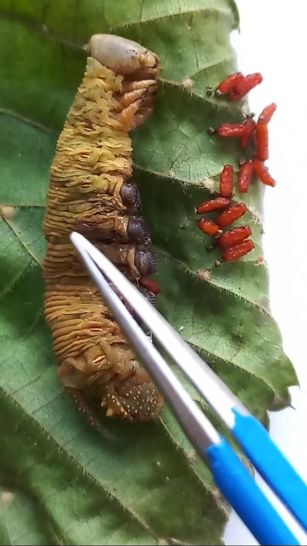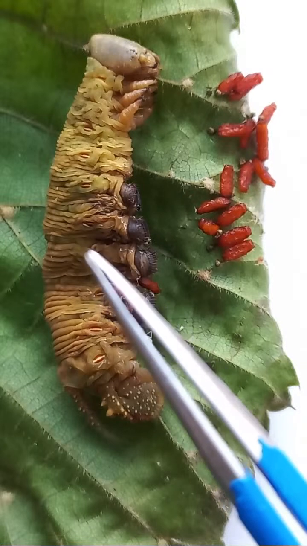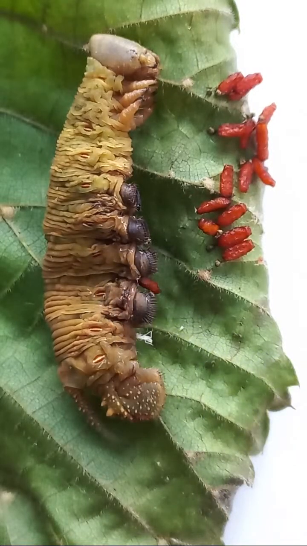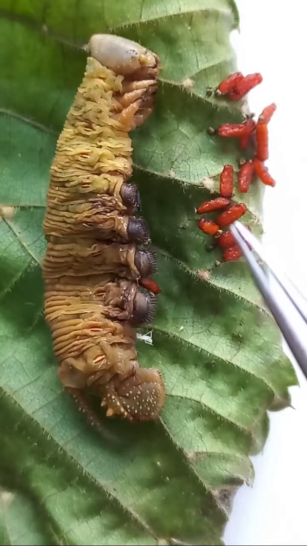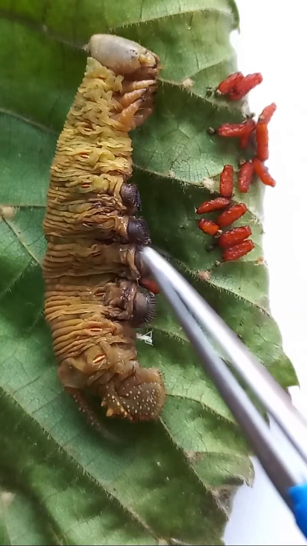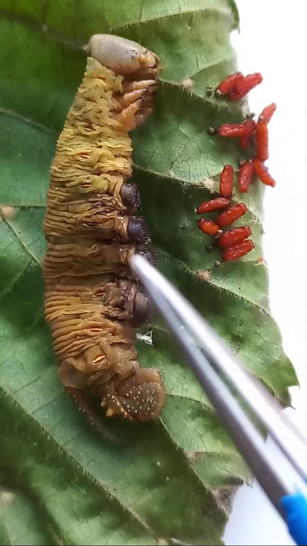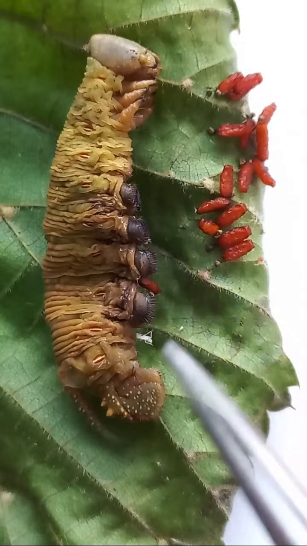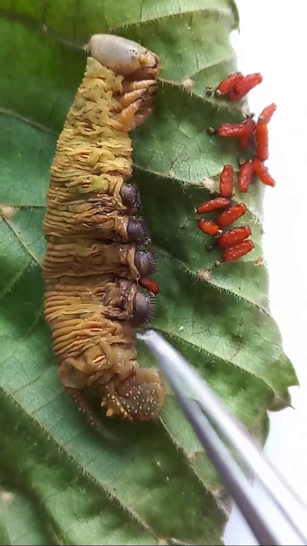And the caterpillar is dead, even smells pretty badly. Know that these are parasitoids. These are future adults, because now these are pupae of parasitoids. They were sitting here on the bottom of the caterpillar. They were green color. They hatched.